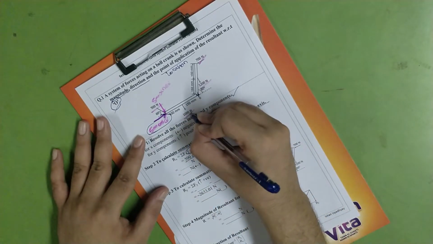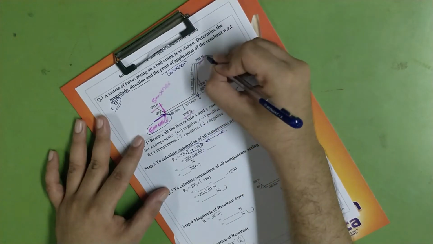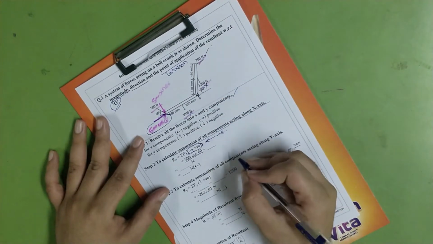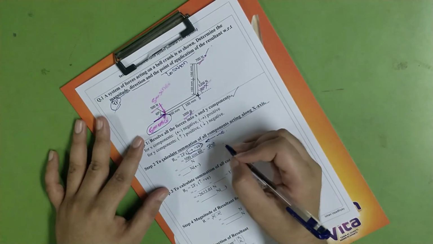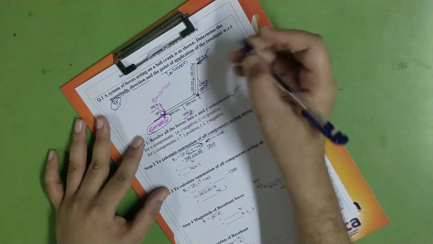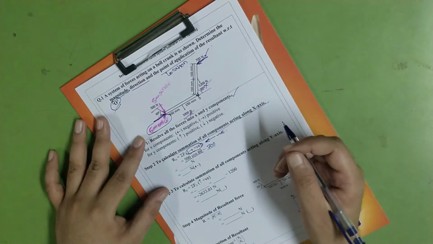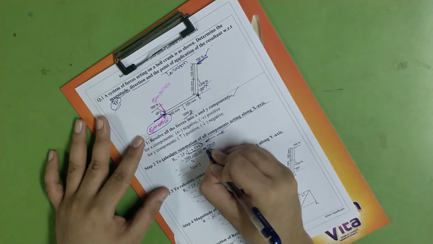This is a vertical force, so no need to consider this. Again this is a vertical force. There is one more horizontal force, that is 700 Newton. So here I'll write 700. But you can see the direction of the 700 Newton, it's acting towards the left hand side, and forces acting towards the left I'll consider negative, so minus 700.